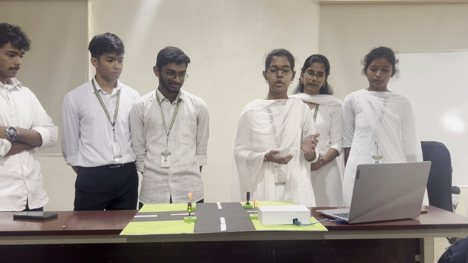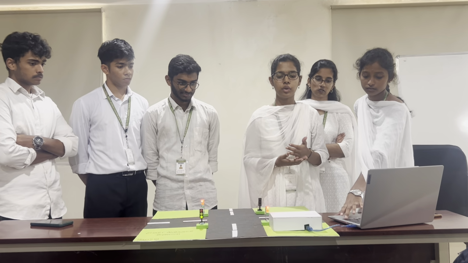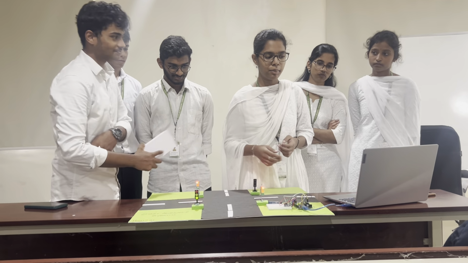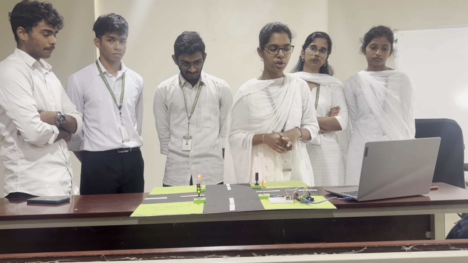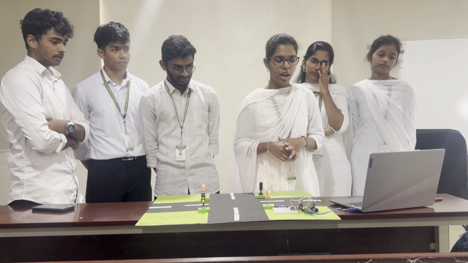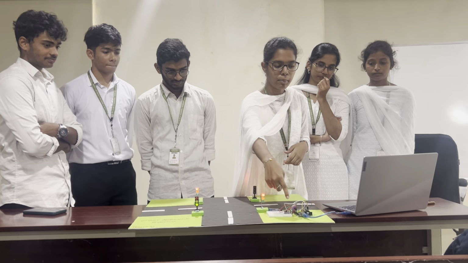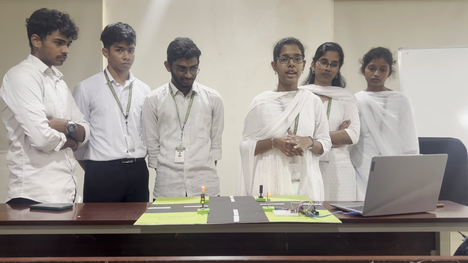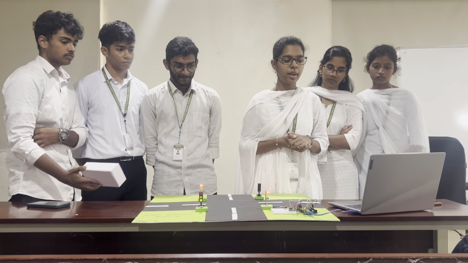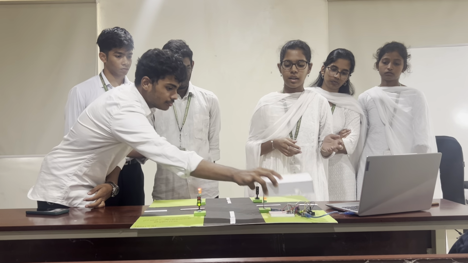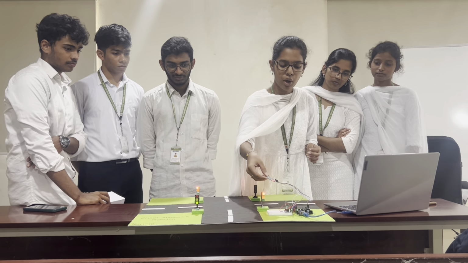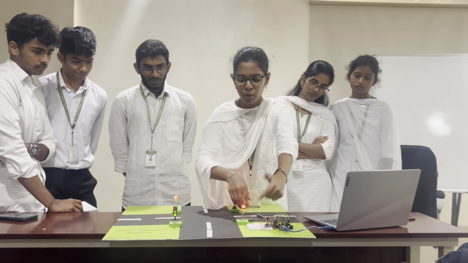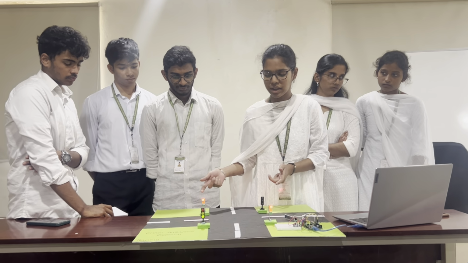The components used to make this project are Arduino Uno, LED lights, HM10 BLE Bluetooth module, which is a low energy module for wireless communication, then breadboard and jumper wires. For creating the code, we have used the Arduino integrated development environment. This is the Bluetooth module. These are the jumper wires. This is the Arduino Uno. This is the breadboard. These are the LED traffic signal lights.